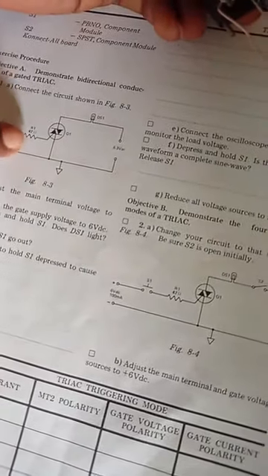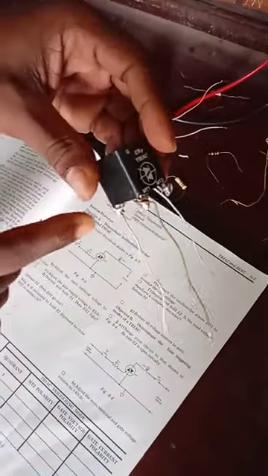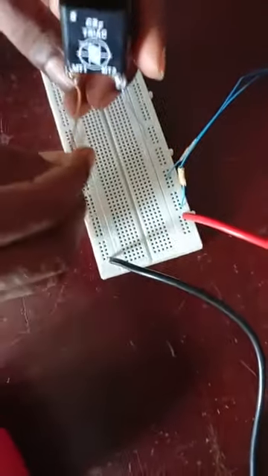Now our triac: this is MT2 up here, this is MT1, and this is the gate. MT2 is connected to our miniature lamp. We have connected that one.